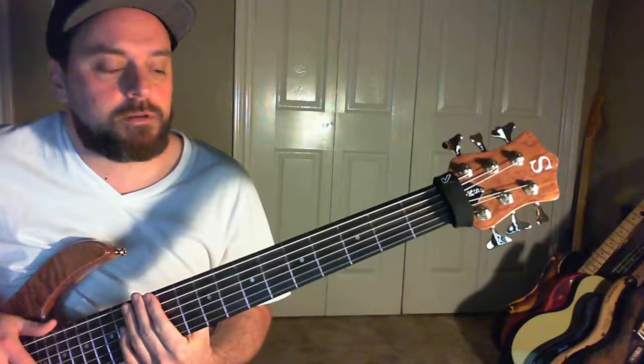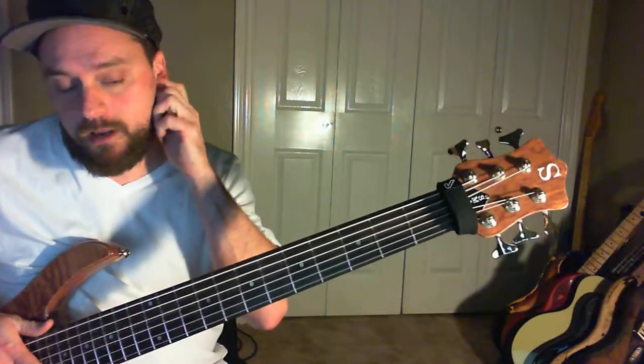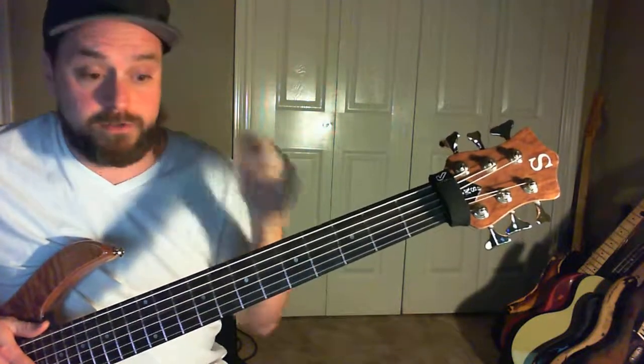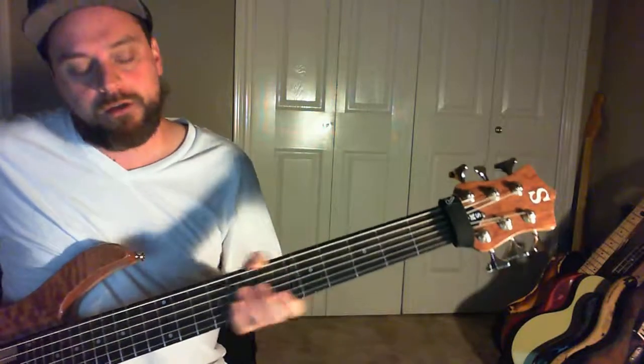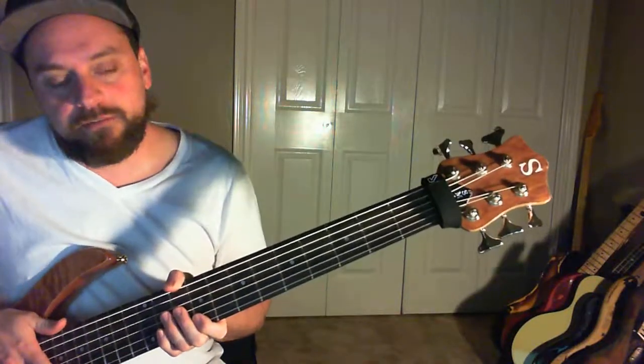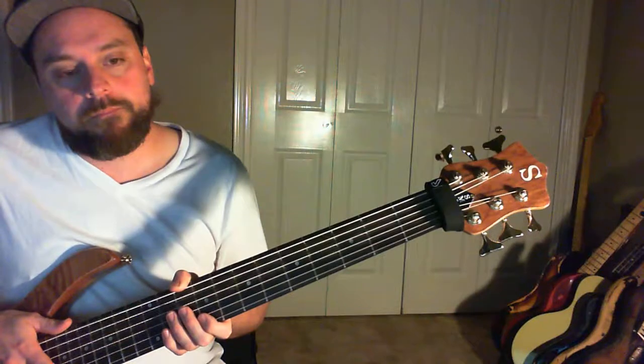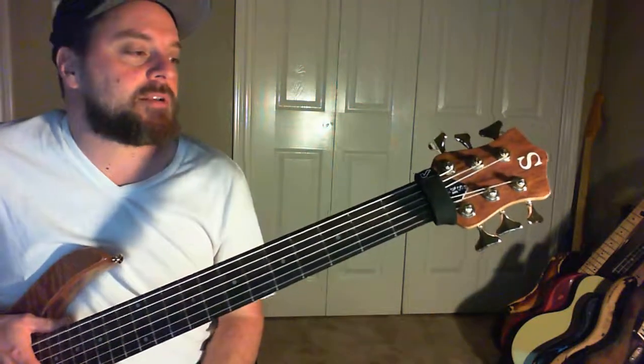I've been working on some theory, and I've come across something that took me a long time to figure out that I just wanted to share with someone out there. Maybe someone can find it useful. So I've been practicing my scales.